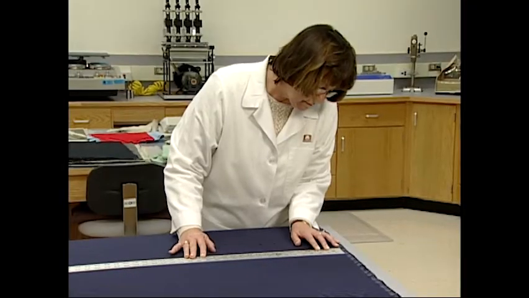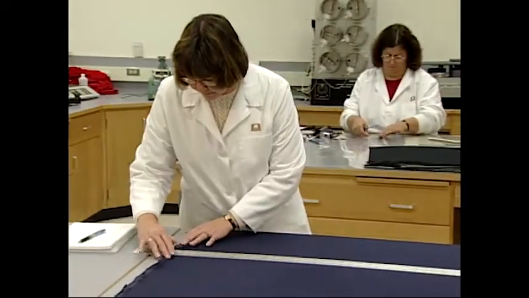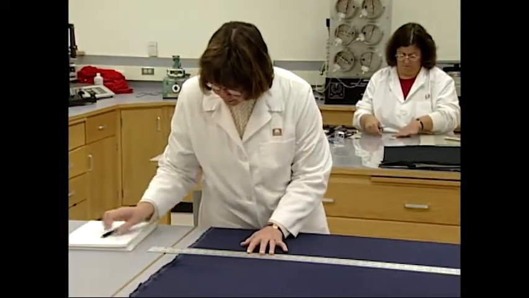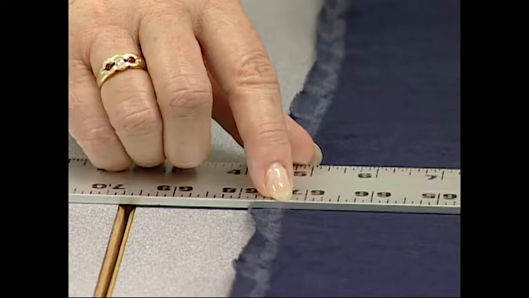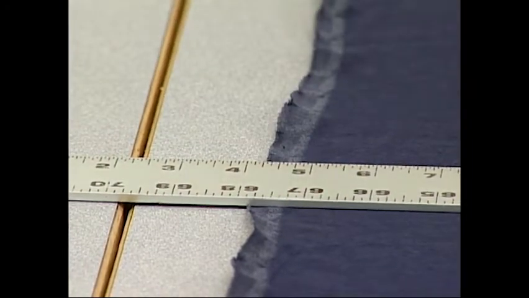Shown here is the measurement of the knitted fabric inside the gummed edges. Care must be taken not to stretch the fabric when measuring the width, especially knits. The width of this fabric inside the gum is 67.25 inches.